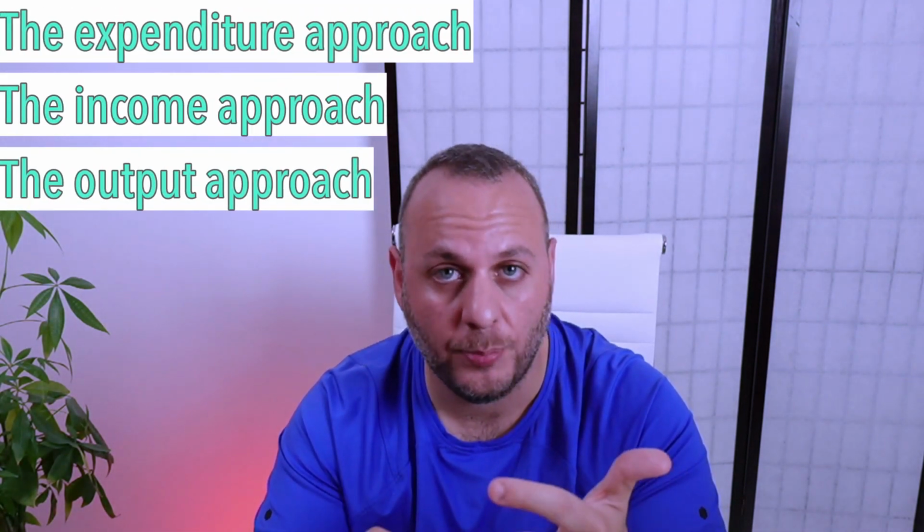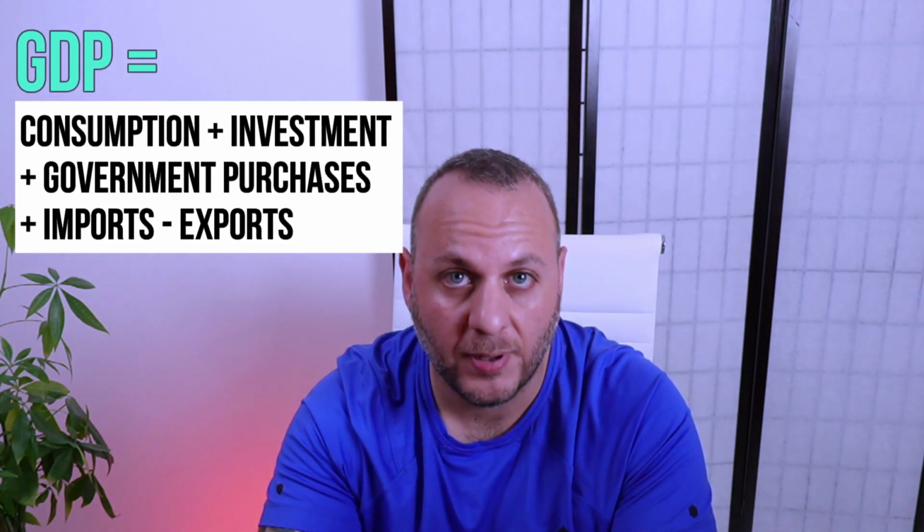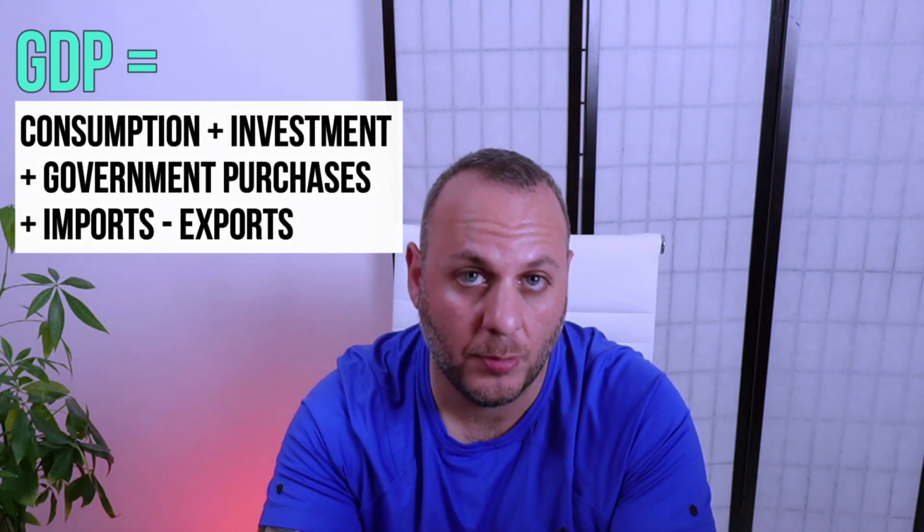Now, there are 3 ways that GDP is measured: the expenditure approach, the income approach, and the output approach. But for now, we're just going to be focusing on the expenditure approach since it is the most common. However, the approach used shouldn't make a significant difference since the outcomes should be similar. So let's explore how we calculate GDP using the expenditure approach. We can use the following formula. GDP basically equals consumption plus investment plus government purchases plus imports minus exports.